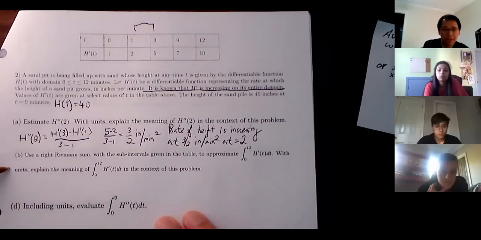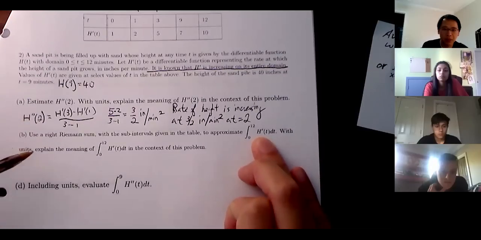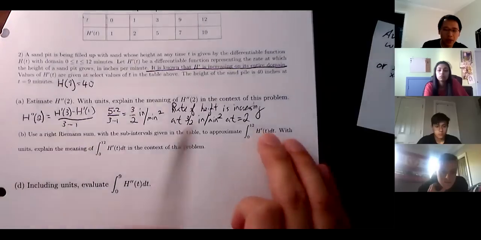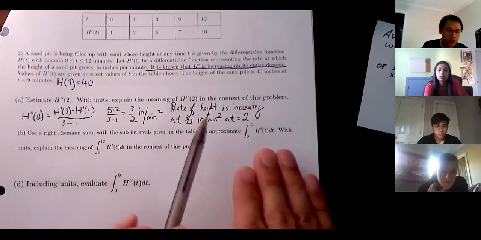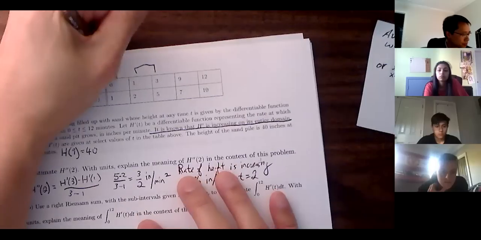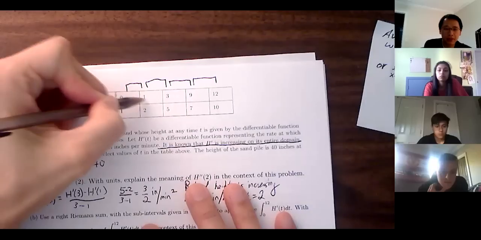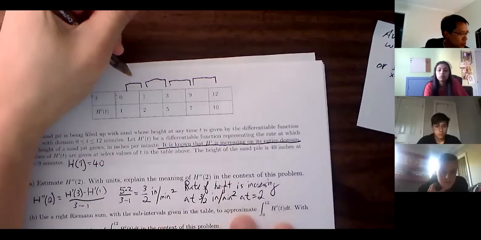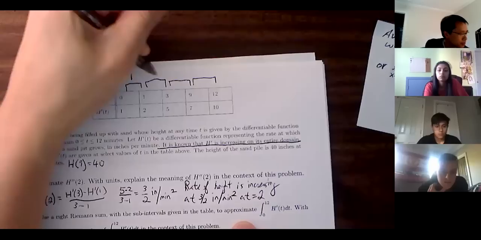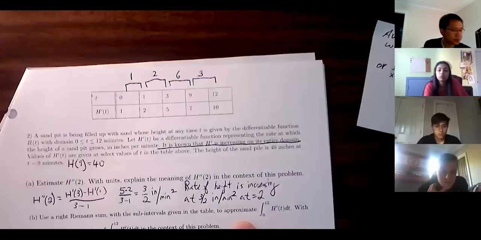Part B. Use right-Riemann sum with subintervals given in the table to approximate the definite integral from 0 to 12 of h prime. Explain the meaning of the definite integral from 0 to 12 of h prime in the context of this problem. So we're going to be accumulating these rates from one end to the next. So right-Riemann sum using the subintervals. We can subtract the t-values to identify the width of each of these rectangles that we want to create. 3 minus 1 is 2, 9 minus 3 is 6, 12 minus 9 is 3.